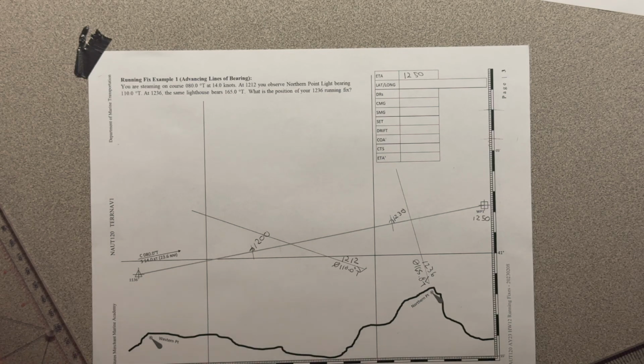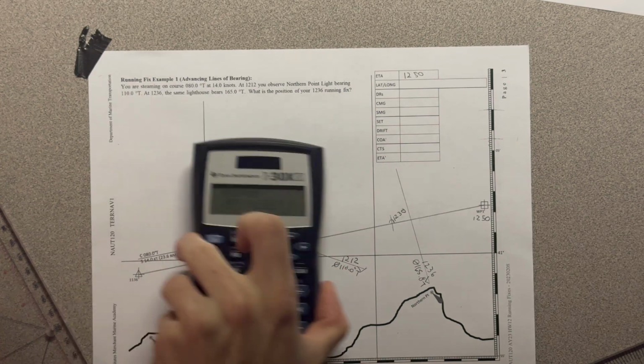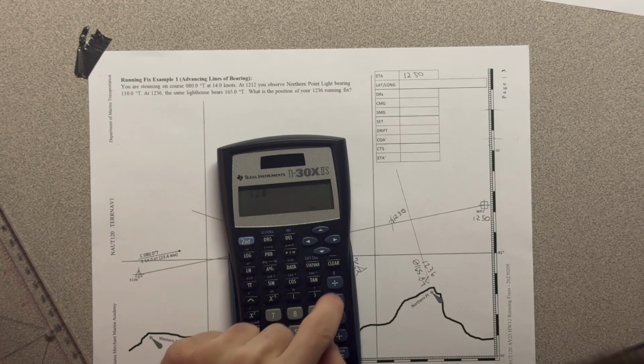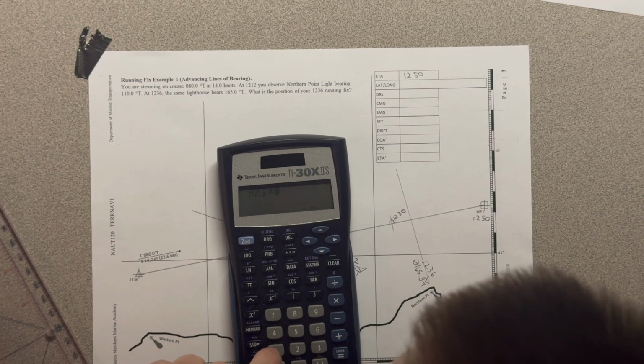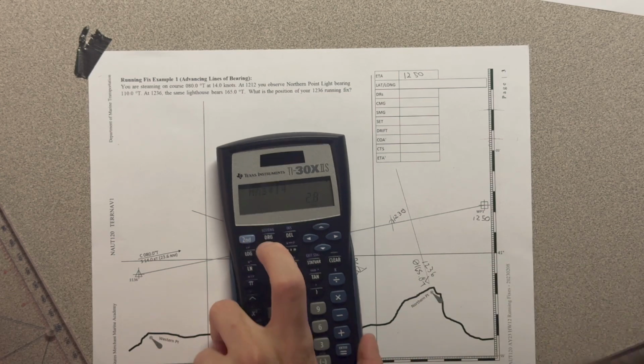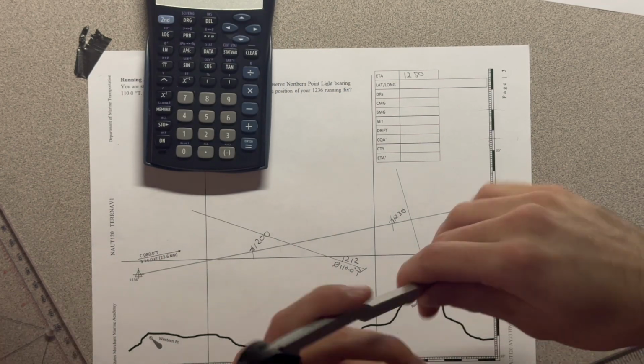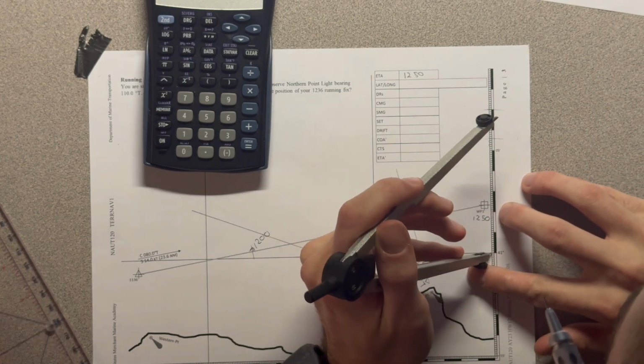But before we do that, 6 rules of DR. Anytime you have a line of position, you need some sort of DR. So we know that from 12 to 12:12, that's 12 minutes. 12 minutes divided by 60 times our speed of 14 is 2.8 nautical miles. So we're going to have a DR 2.8 nautical miles later.